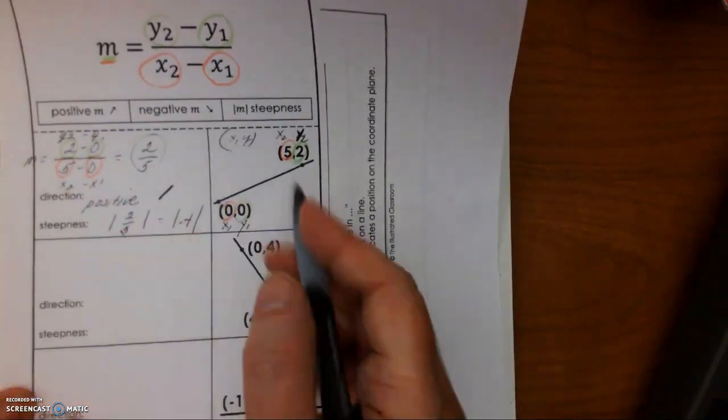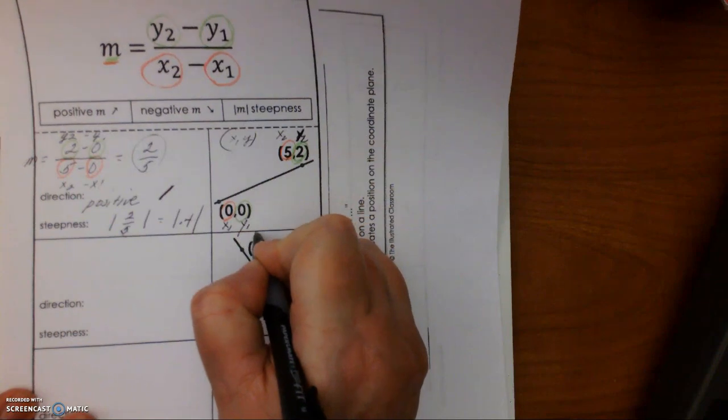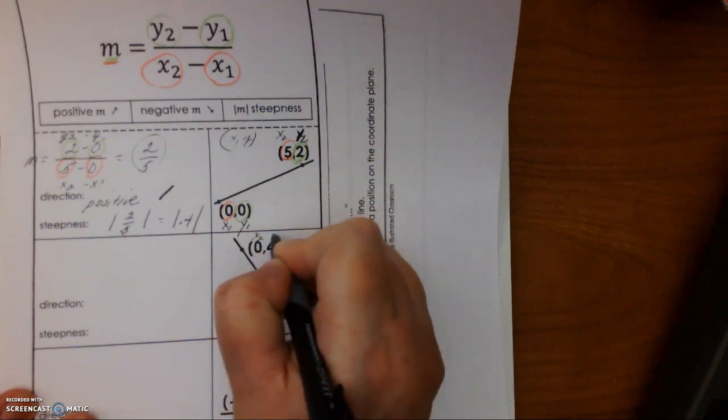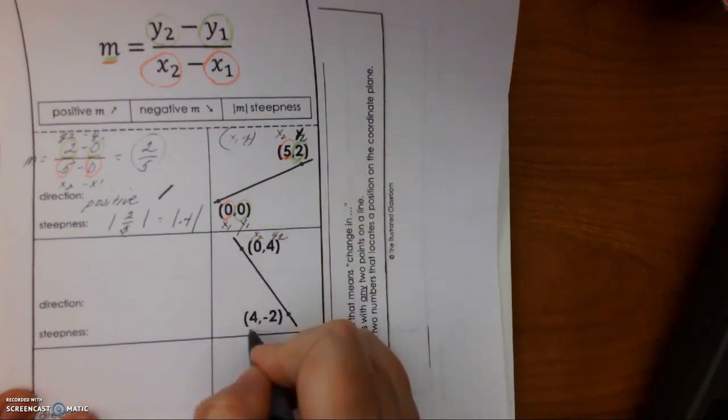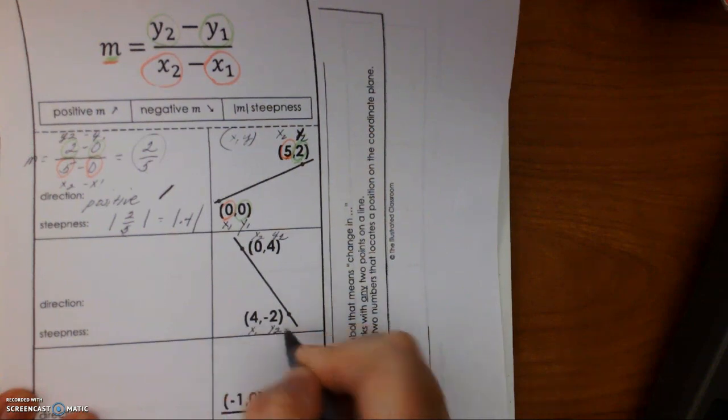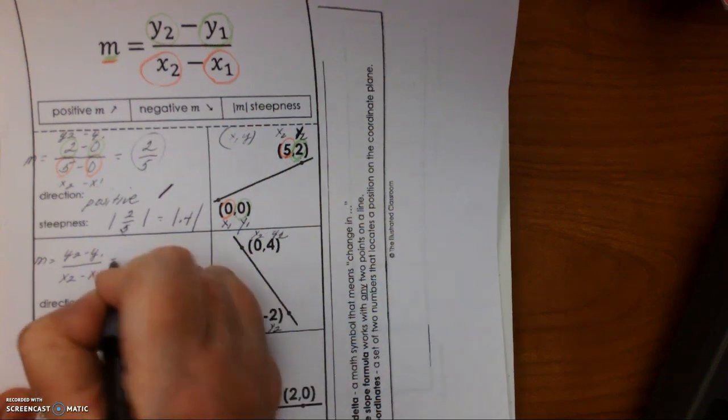Okay? So the next one we're going to do has x2, y2, x1, y1. The formula is y2 minus y1 over x2 minus x1.